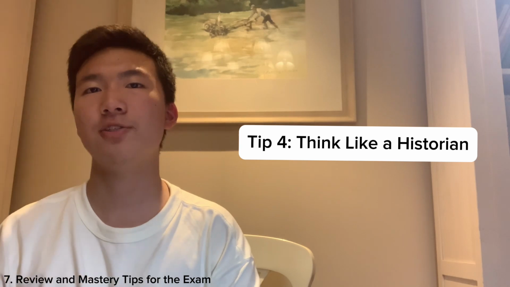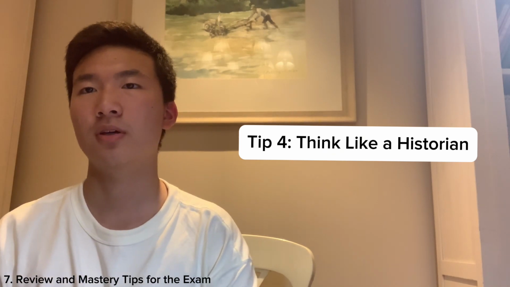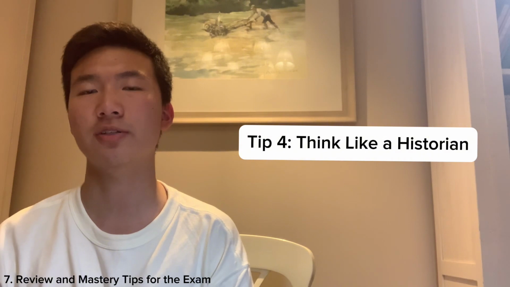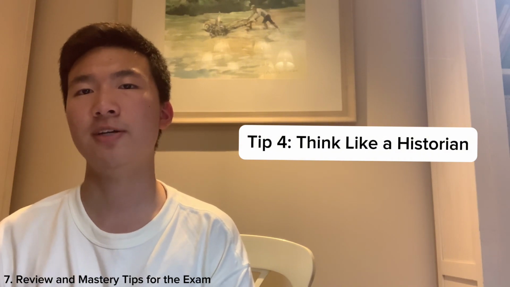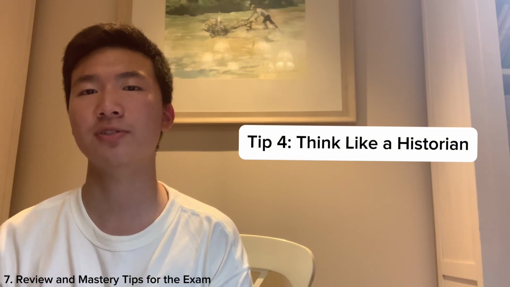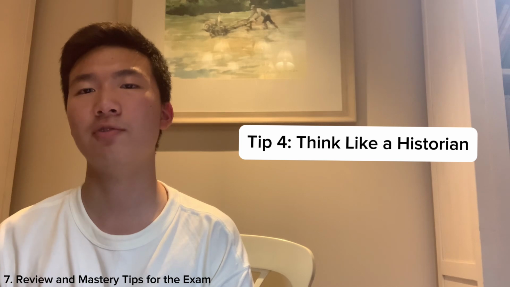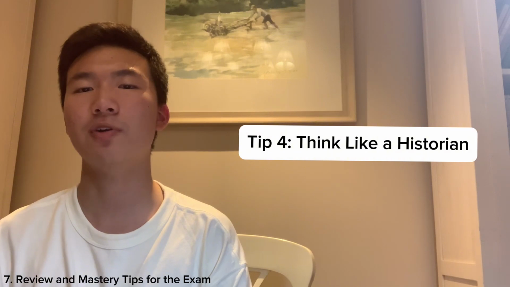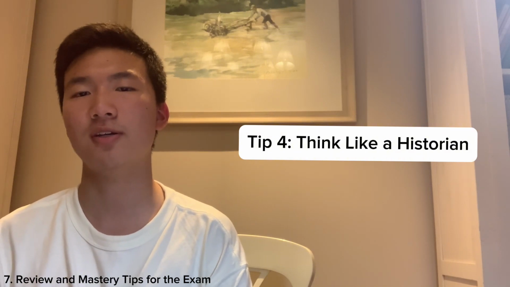Tip number 4 is to think like a historian. Contextualize and evaluate. Strong AP essays use what's called contextualization. Place your argument within a broader historical setting. For example, if you are writing about the Haitian Revolution, connect it to the broader Atlantic revolutions. Writing about Meiji reforms, place it in the context of Western imperialism threatening Asia.